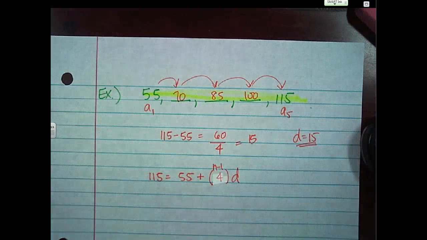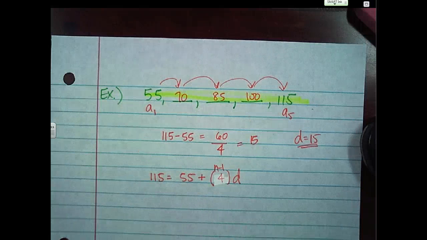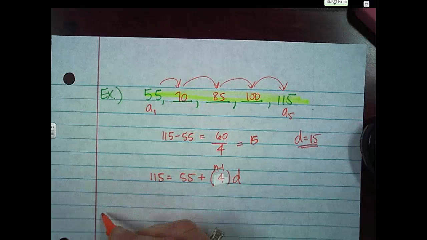That was on a test. Would we have to show the 115 minus 55, or one of these two steps? Do you see what I mean? Something, yeah. Okay, the next problem.